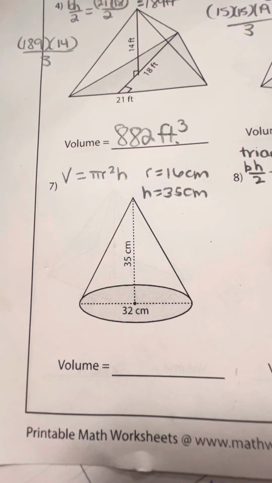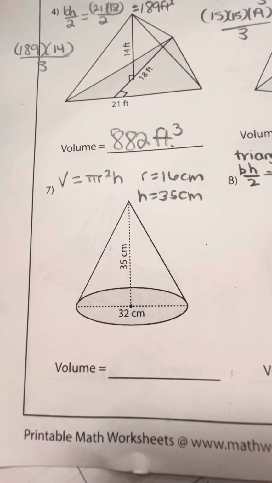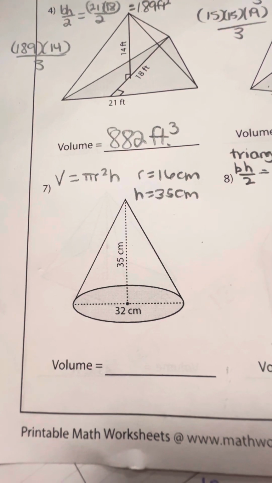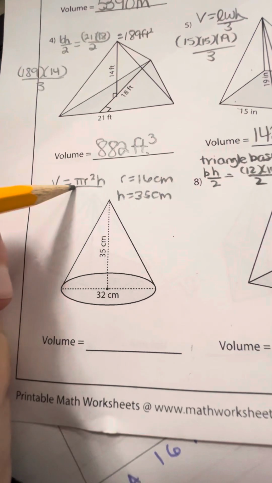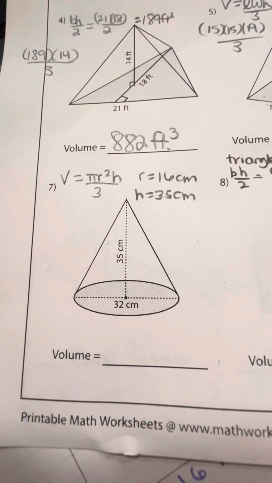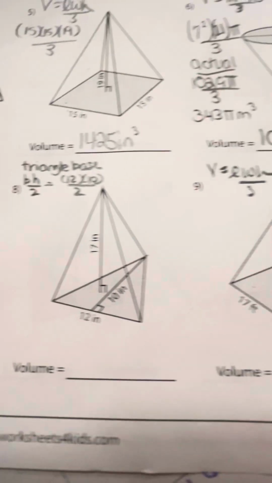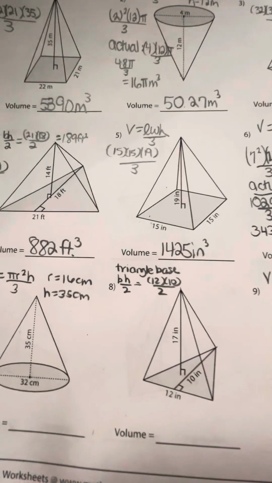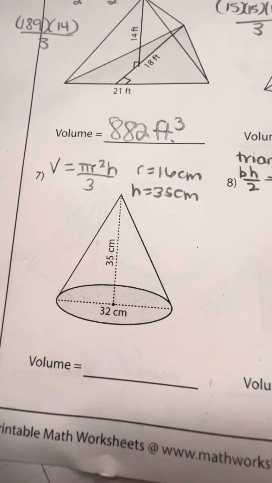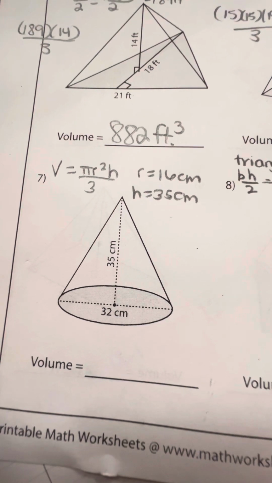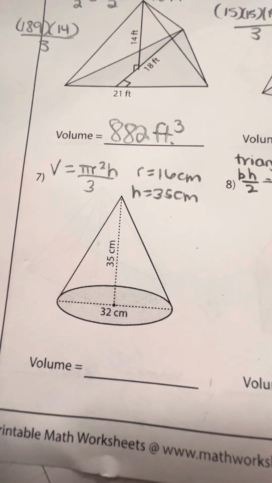Cone's volumes start at a wider space, and then it gets tapered towards the end of it. So we have to divide by 3 on anything that is pointy like this. So that's all of these pyramid problems that we have here. So all these are divided by 3. When we're looking at this particular one with a cone, it's pi r squared times its height divided by 3.